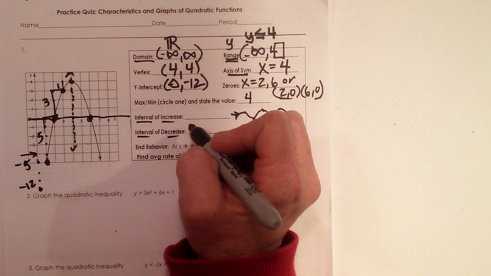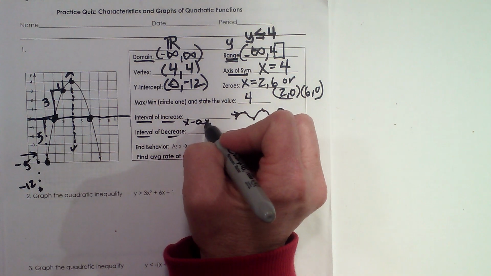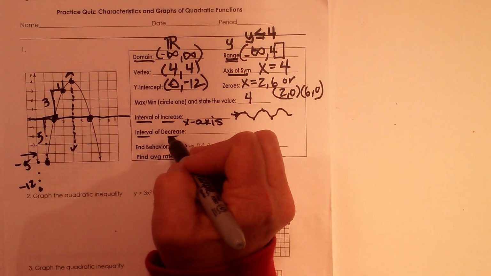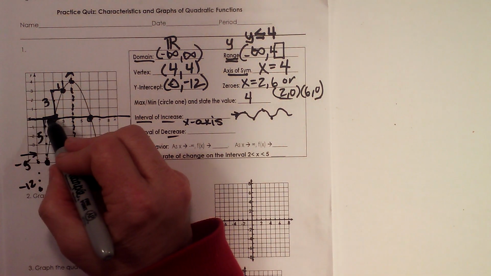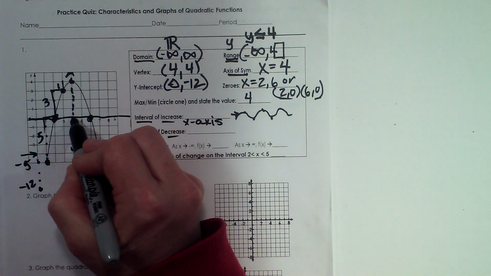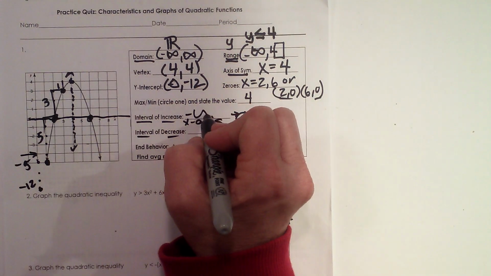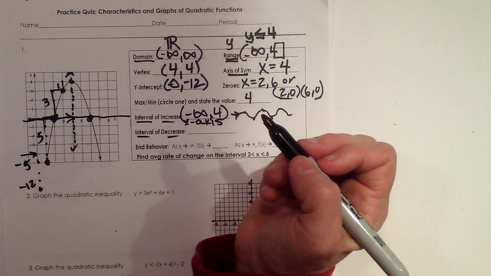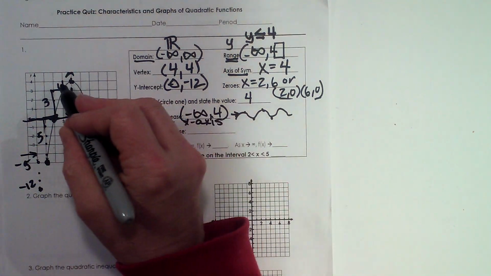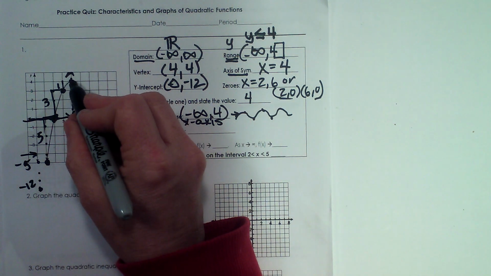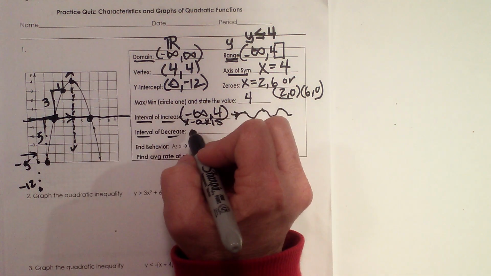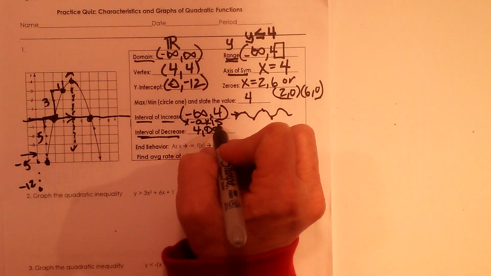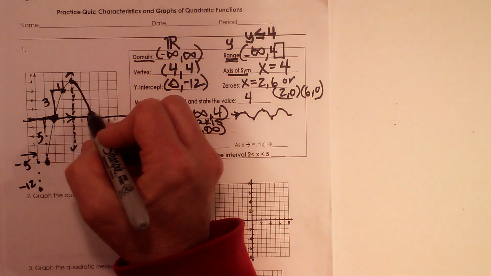So I read this off the x-axis, so I'm discussing my domain. Where is the graph increasing? Well, that's from negative infinity all the way up to positive 4. So negative infinity to 4 is where my graph is increasing, and again, I read that off the x-axis. Then it changes direction up here where x is 4, and it starts decreasing. So where am I going to list my interval of decrease? From 4 to positive infinity. That's where the graph is coming down.